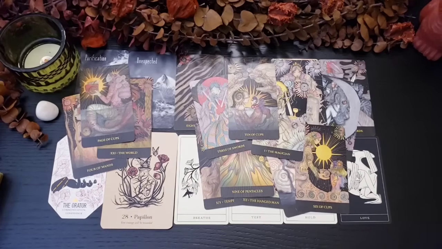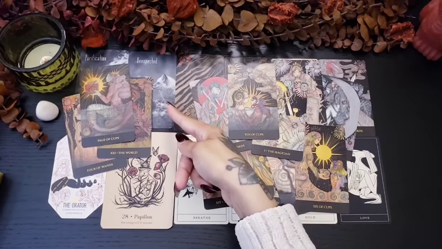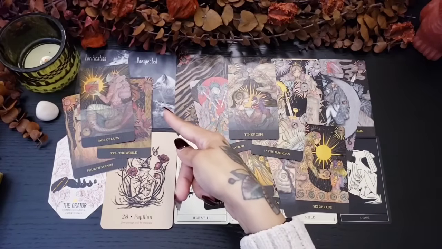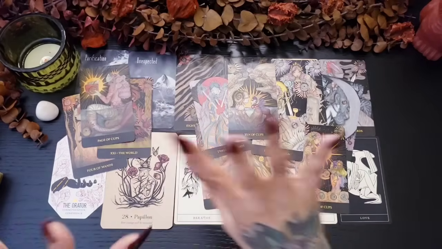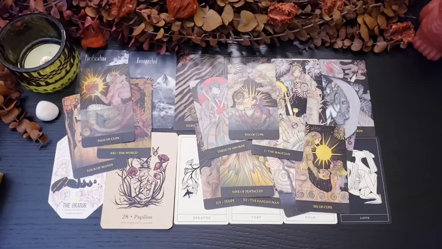Because the Hangman is about disillusionment. It's about receiving insight, receiving enlightenment. And sometimes when we initially meet someone, right, all those butterfly-like feelings, because the Page of Cups is an energy of infatuation. We become infatuated with someone.